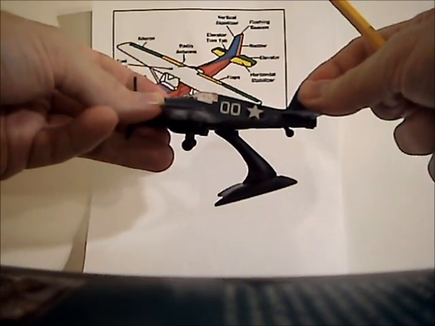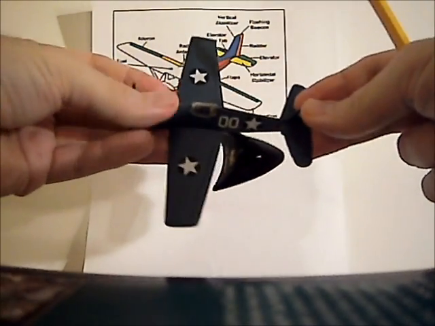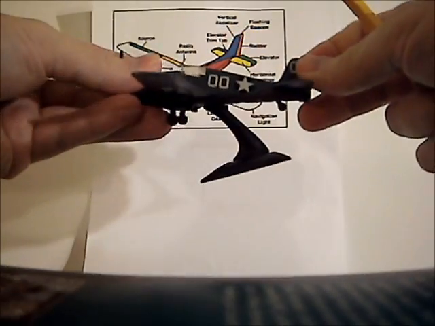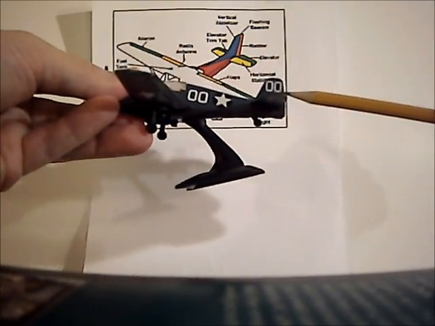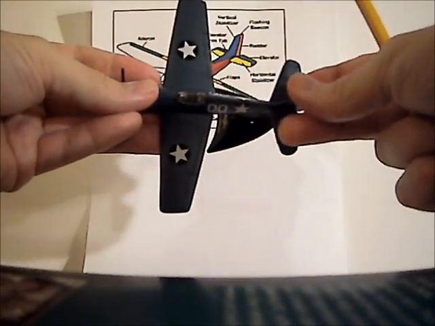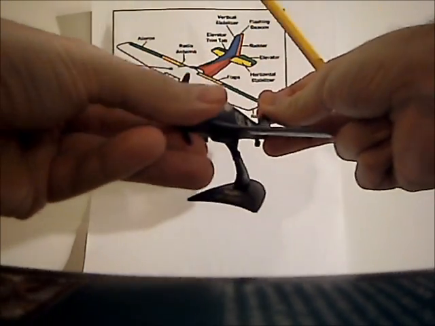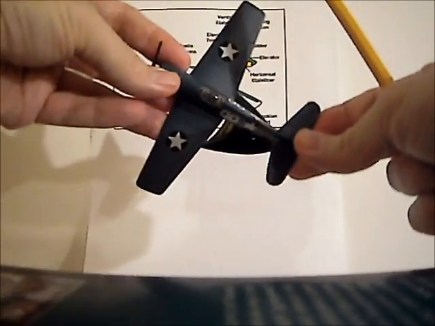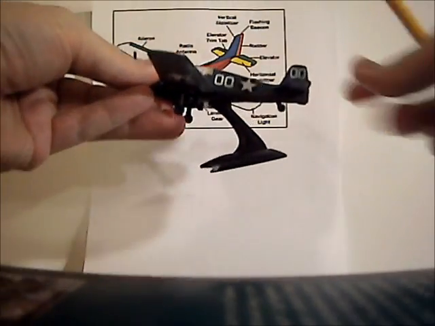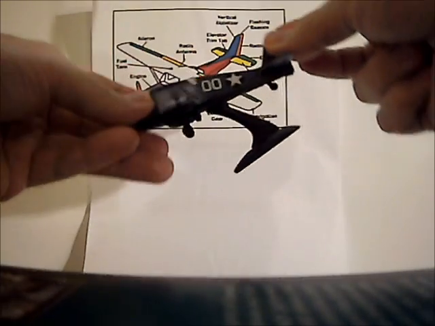So anyway, we've talked about the ailerons, which give roll, the rudder, which allows the aircraft to yaw, looking at it this way, and the elevator, which controls pitch.